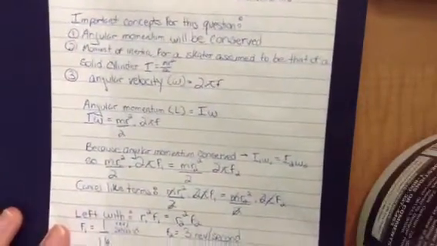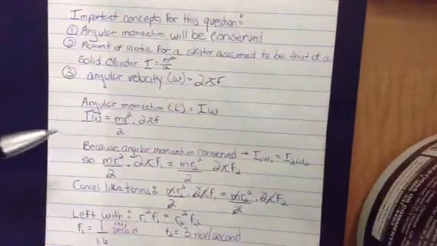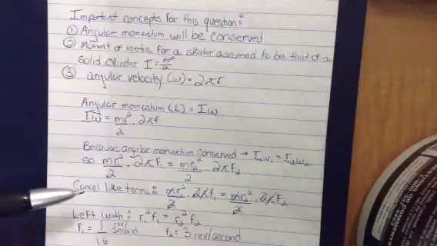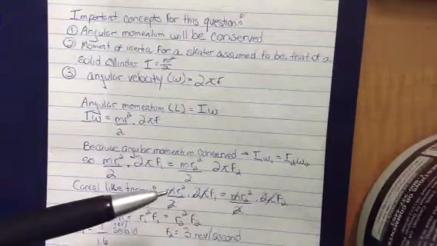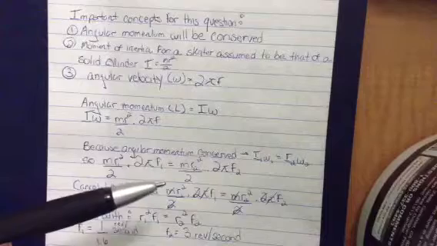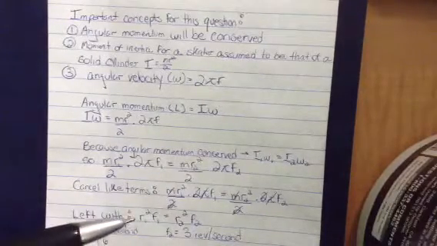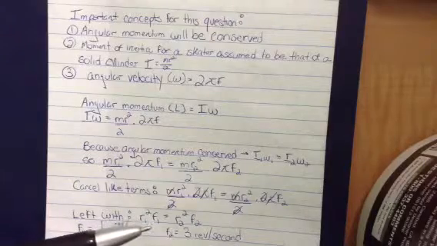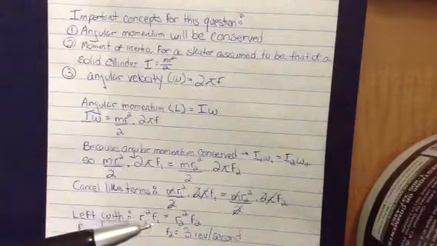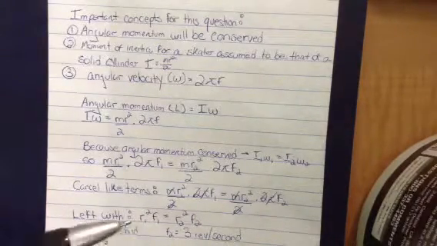Now when you cancel like terms, there's a lot you can cancel. The m, 2 pi, right? You're left with r1 squared times frequency 1 equals r2 squared times frequency 2.